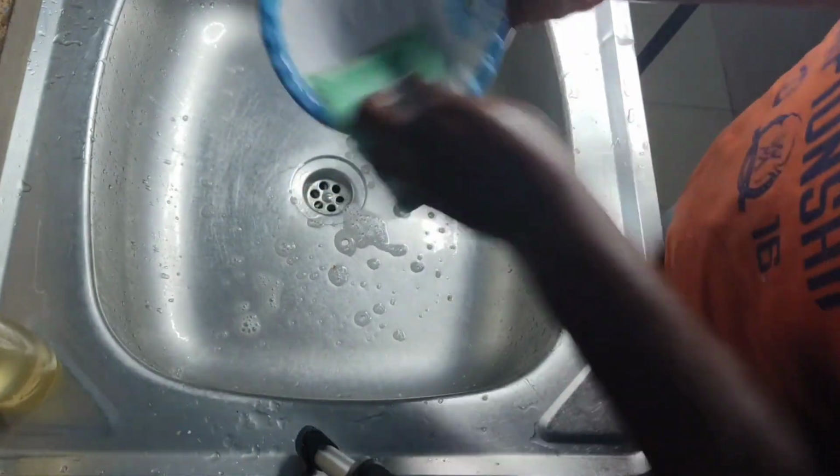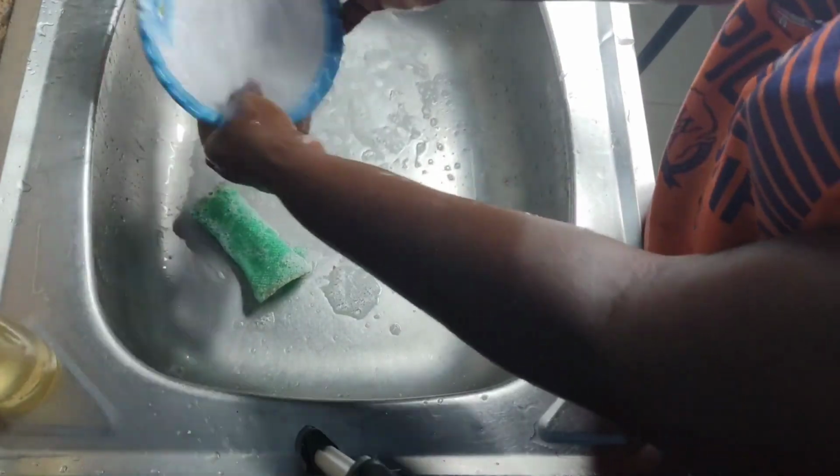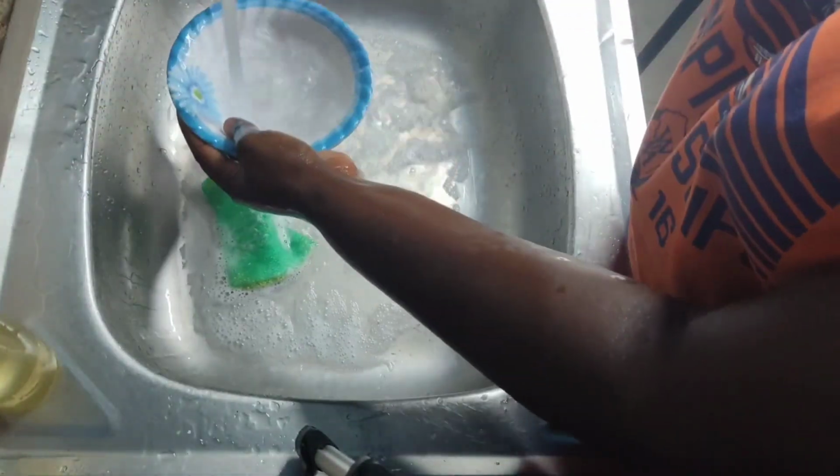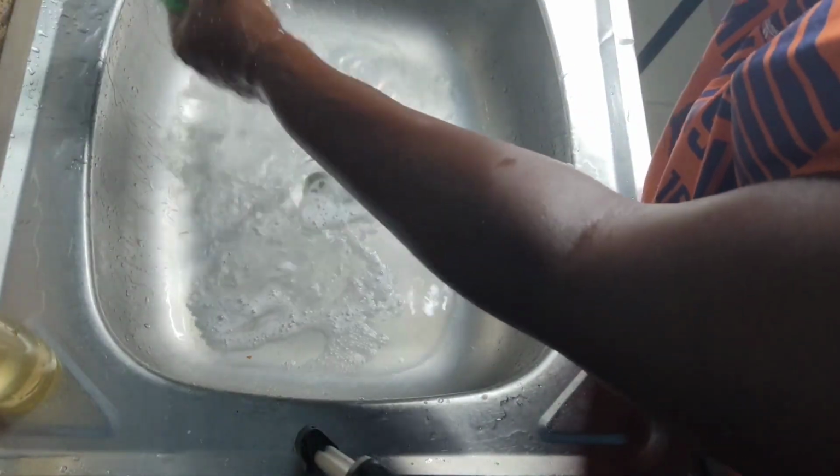And also look at how it's cleaning the dish, and look at how it lathers nice and beautiful. So yeah, I just wanted to show you this as well. This is beautiful, by the way. So yeah, ladies and gentlemen, this is how to make your cold processed liquid soap.